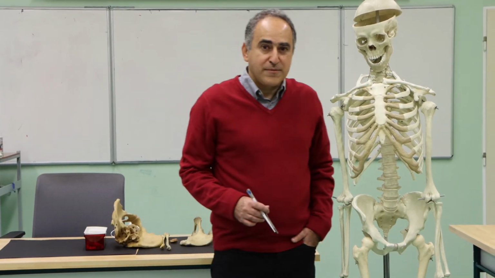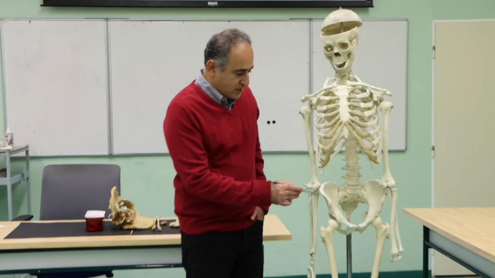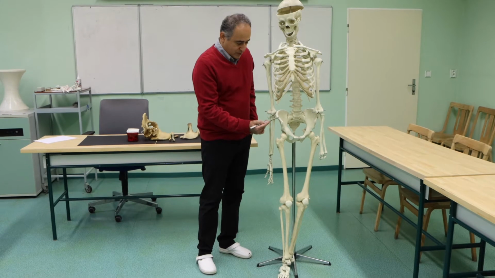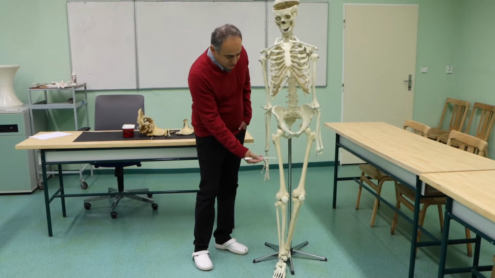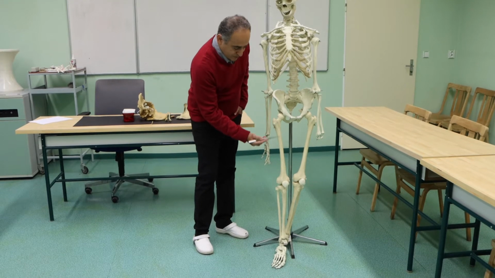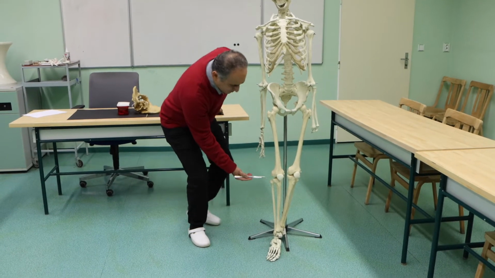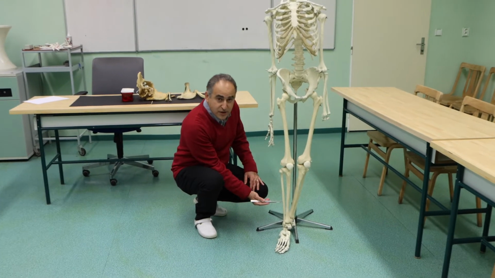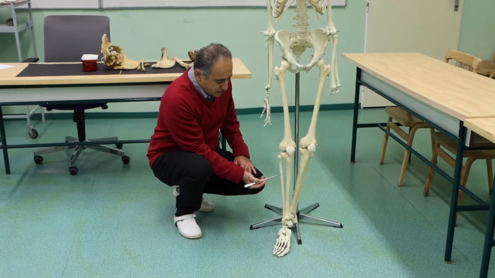In this video I'm going to talk about the bones of the lower limb. The bones of the lower limb are the hip bone, then in the thigh region or femoral region we have the femur. In the crural region we have two bones, like the forearm region.